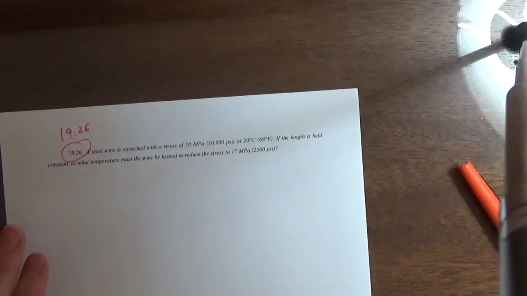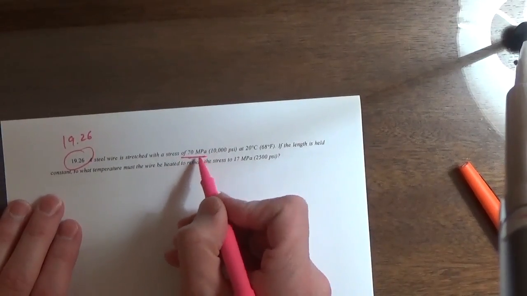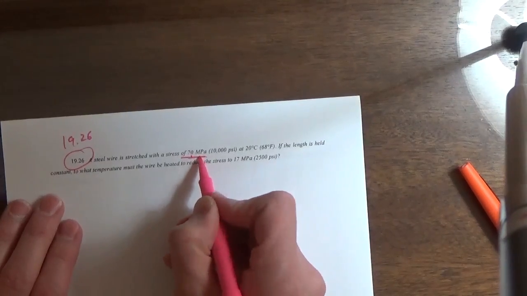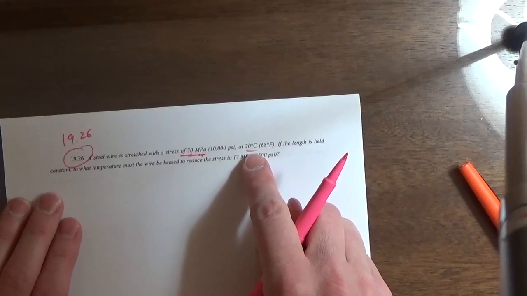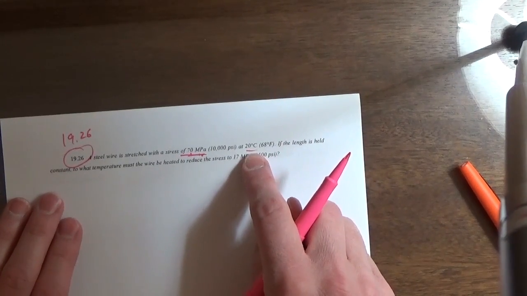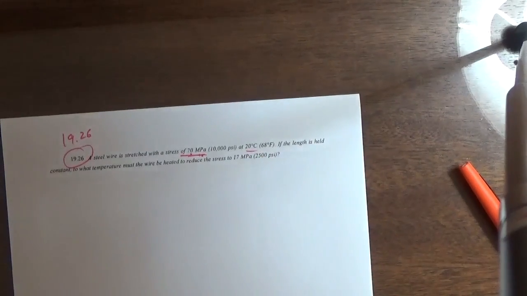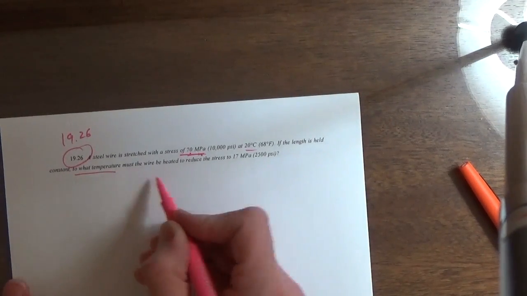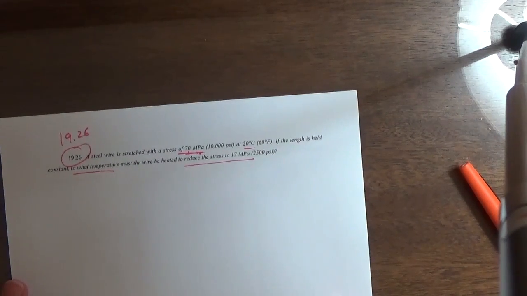Okay, problem 19.26. We say that we have a steel wire that is stretched until it has a stress of 70 megapascal. Whoa. And that's at 20 degrees C. If we hold that length constant, how do we have to change the temperature until the stress reduces to 17 megapascal?